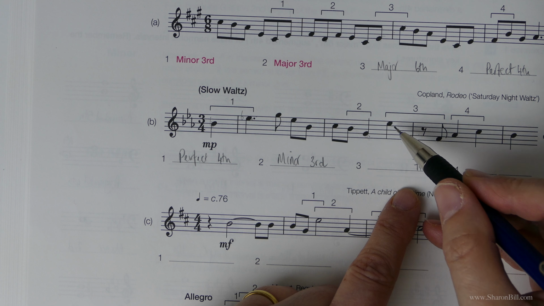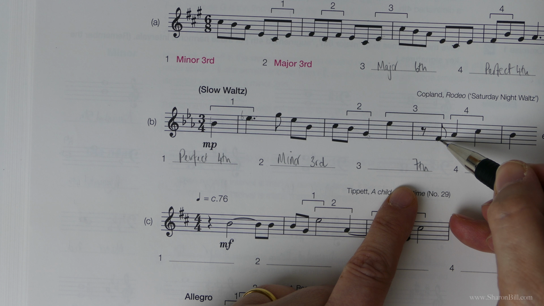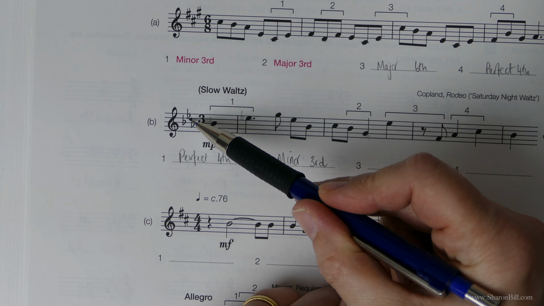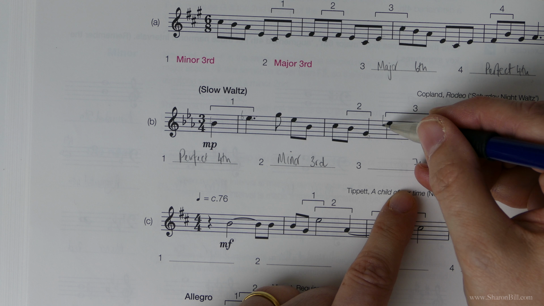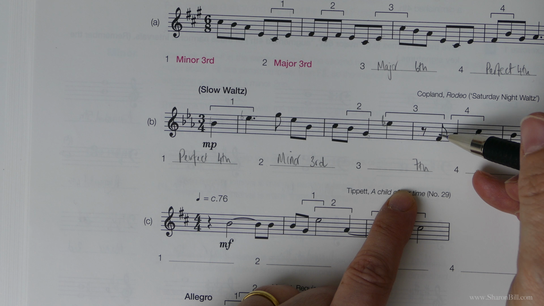So we know that F to E would be a major 7th because E is part of F major scale. However, it's an E flat because of our key signature. Just jot that in if it helps you to remember it. And so instead of major, it's minor.